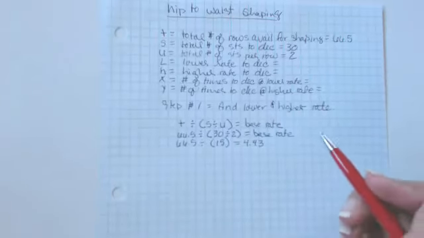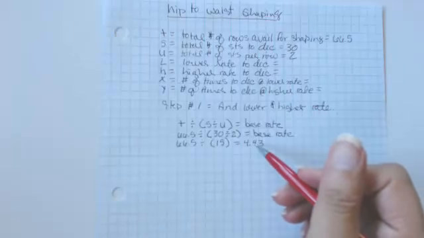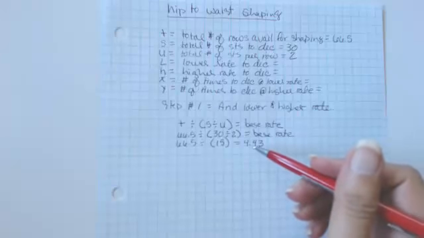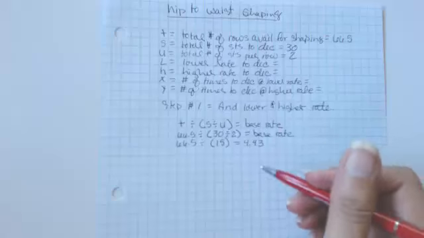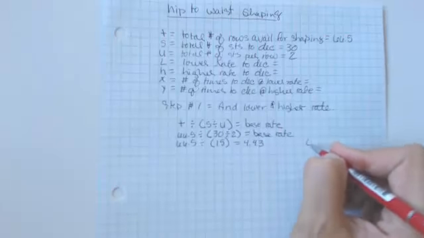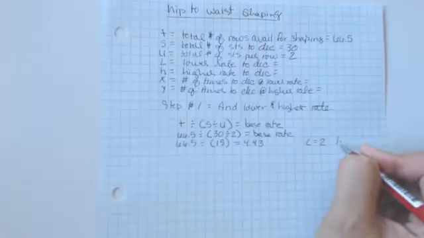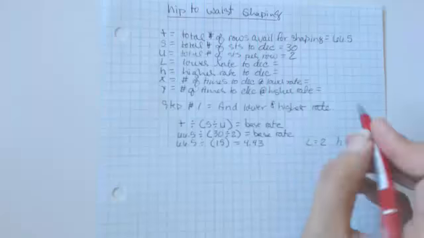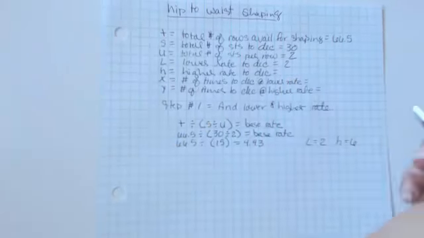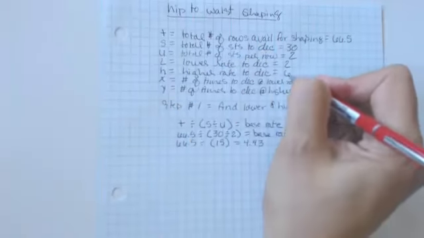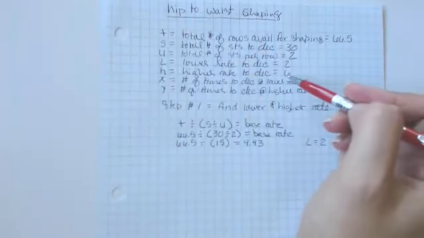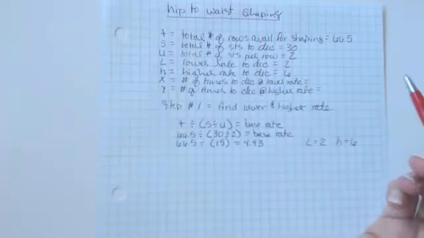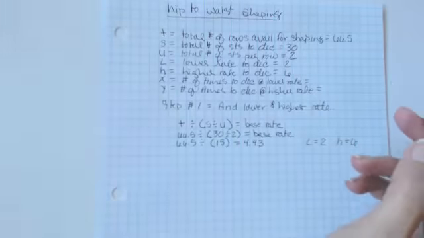But generally, you're going to want to pick the next higher even number and the next closest lower even number. So in this case, my lower even number is going to be 2, and my higher even number is going to be 6. So L is going to be 2, and H is going to be 6. All right, so now I know more than I did before. I have two numbers filled in here. I have to now calculate to figure out what X and Y are going to be. So that's step 2.